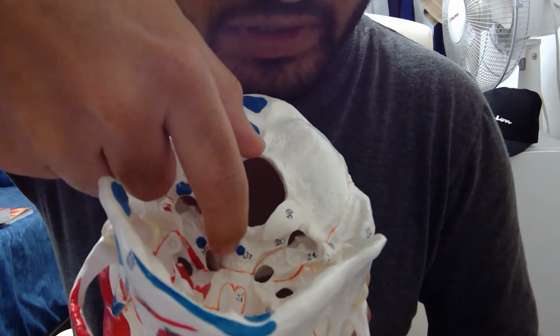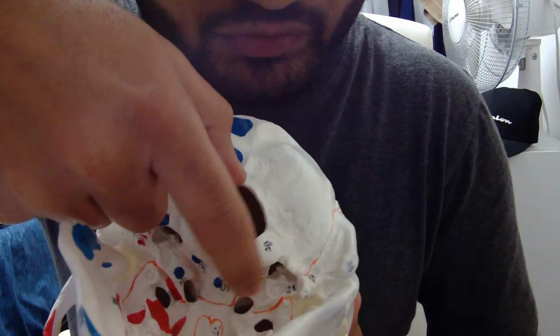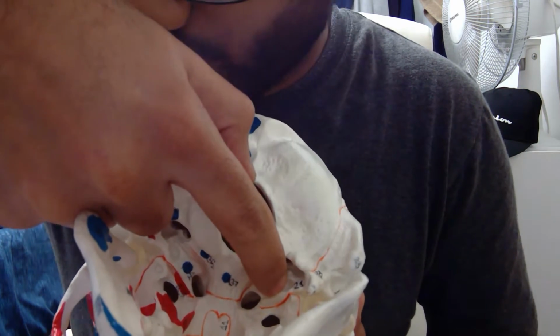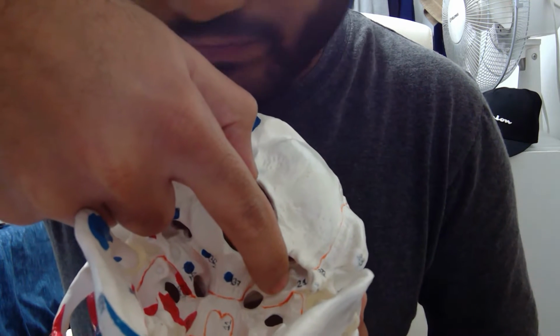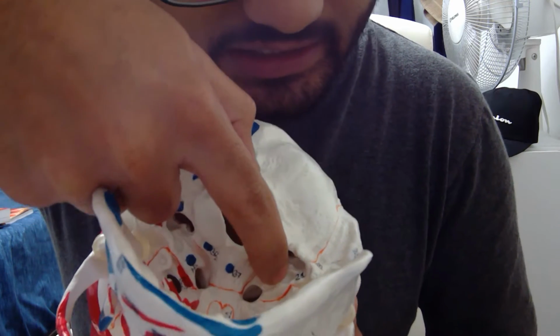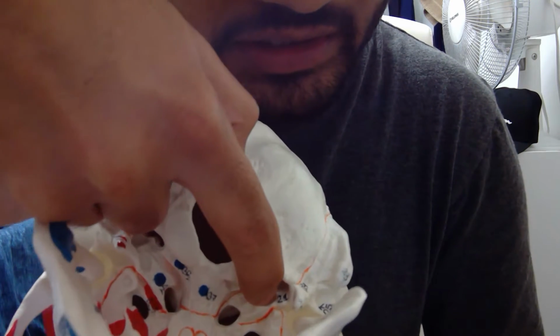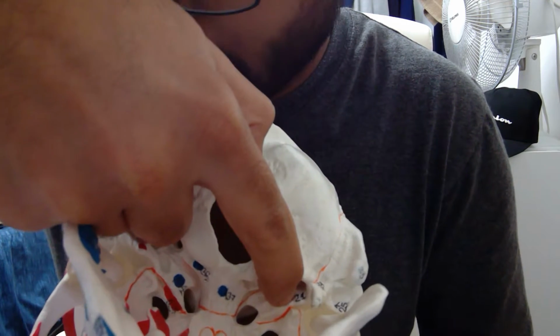And then you have your 21. So 21 is right beside it. This is going to be your carotid canal for external opening. So carotid canal for your carotid arteries. So right over here is going to be your carotid canal for external opening.